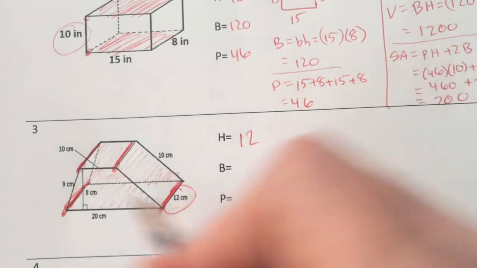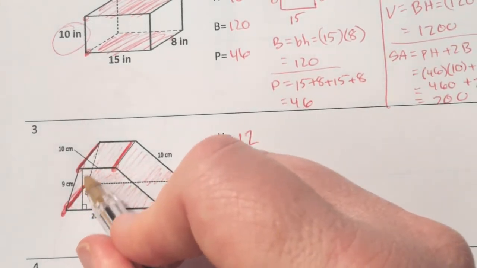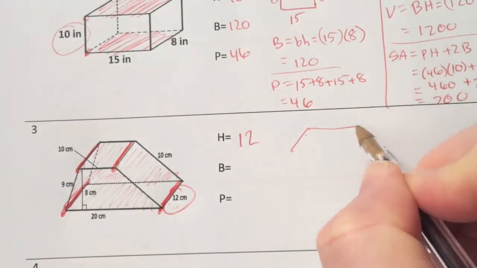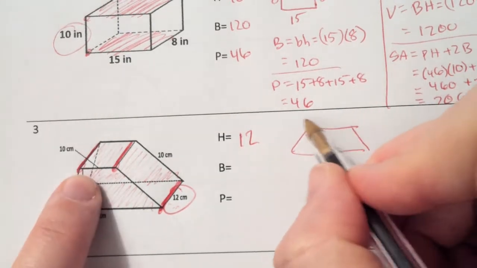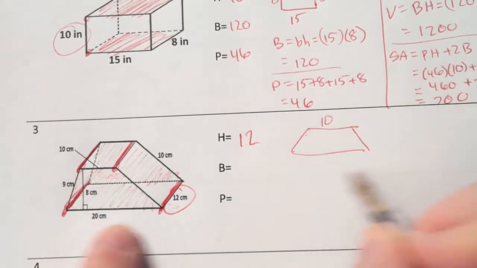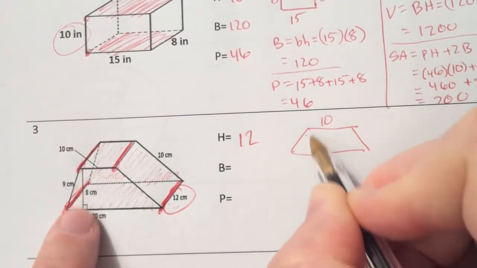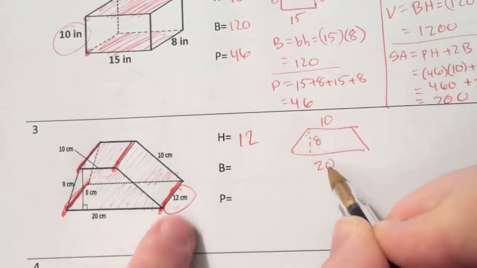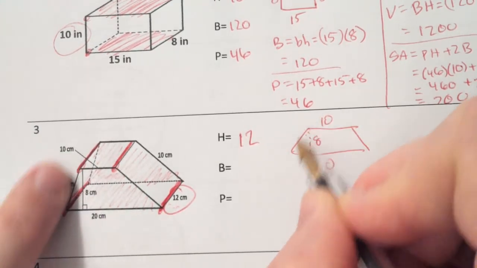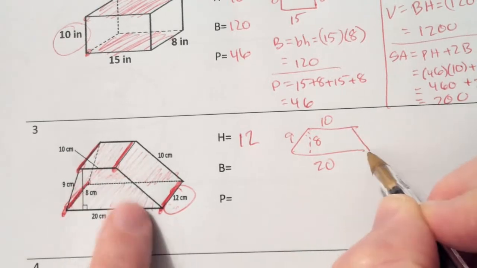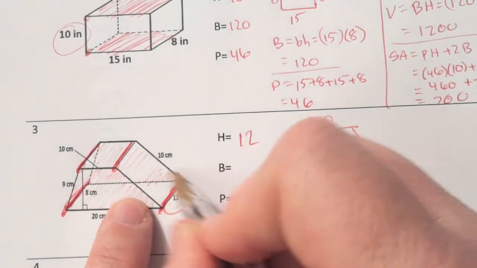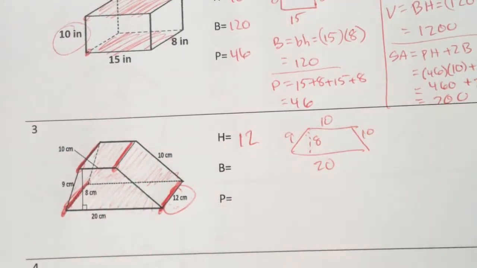All right, so we have this trapezoid. So let's draw the trapezoid, where the top is 10, the bottom is 20, the height is 8, not 12, it's 8. This side is 9, and this side, let's see, it's not here. Oh, it's here. It's 10.